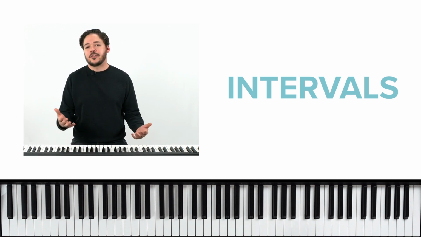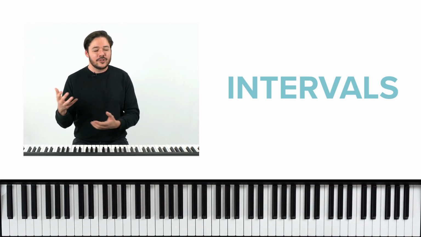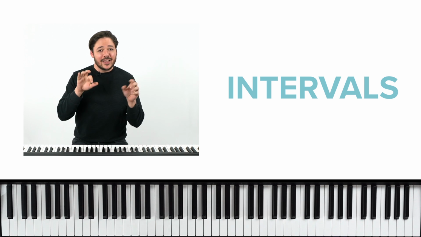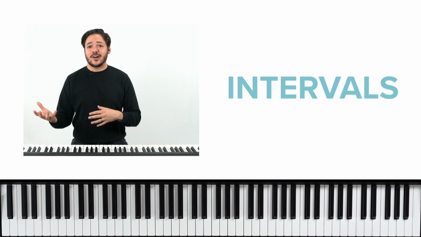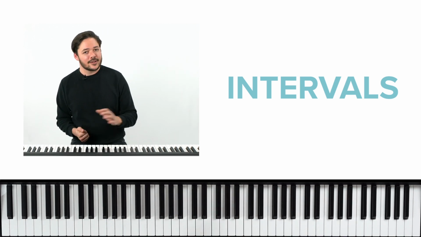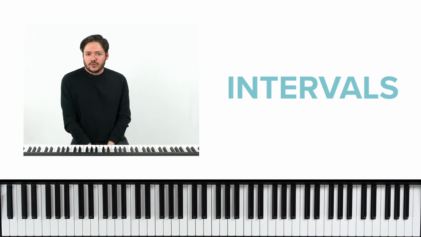So once again, the theme of this month is that theory does not get in the way of playing and musicianship. It aids your musicianship. So whatever your playing goals are, or writing, or improvising, whatever it may be at the piano, theory will help you get there. It's not going to get in the way of that, okay? So let's talk more about how to build chords with these intervals, okay?